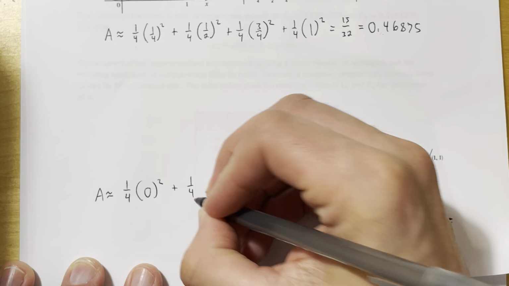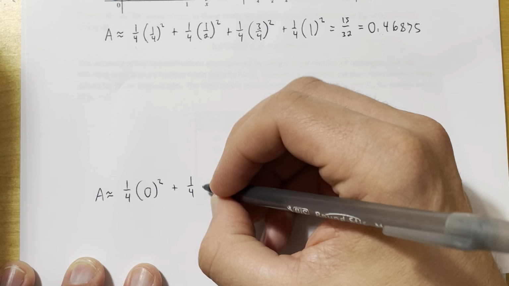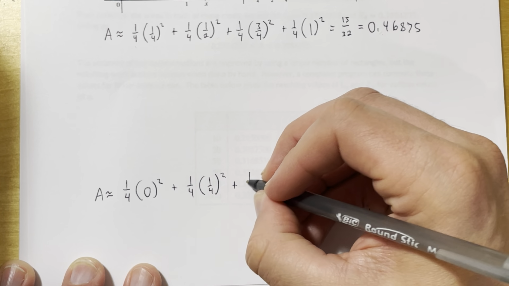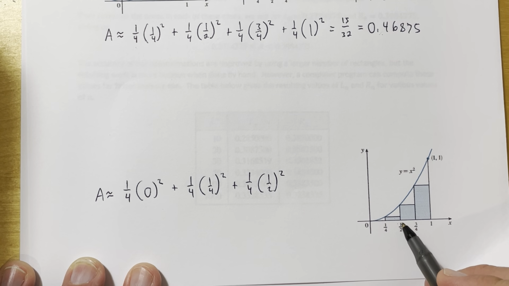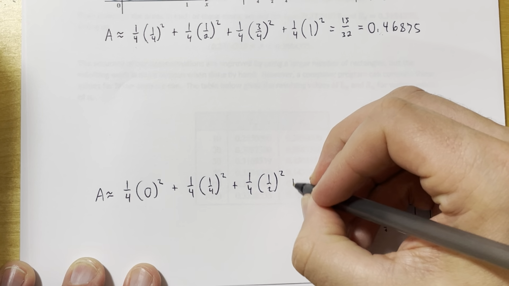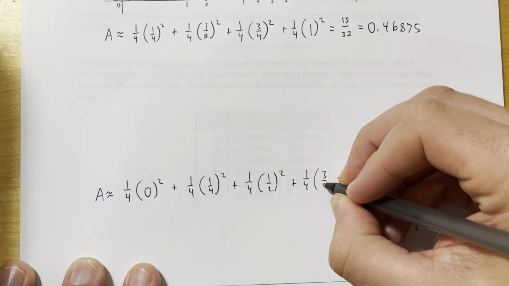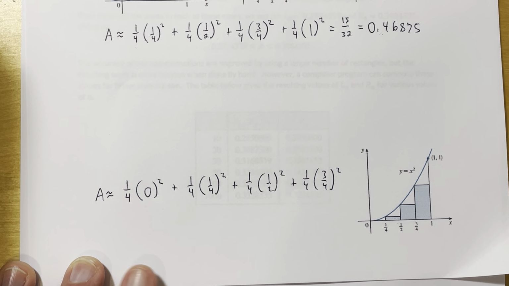My next rectangle is going to have a base of 1/4 and a height of 1/4 squared, plus 1/4 times 1/2 squared. That would be the height of this third rectangle, plus 1/4 times 3/4 squared. That would be the height of this final rectangle right here.